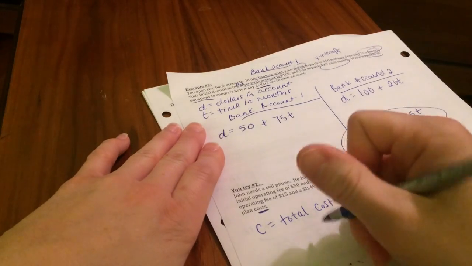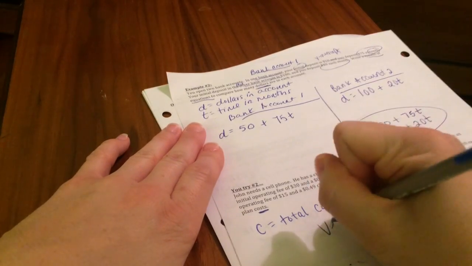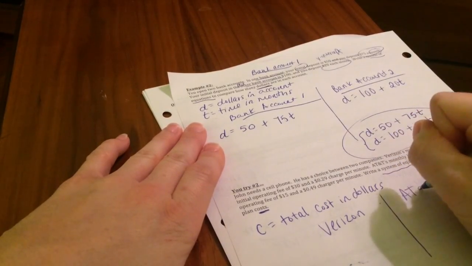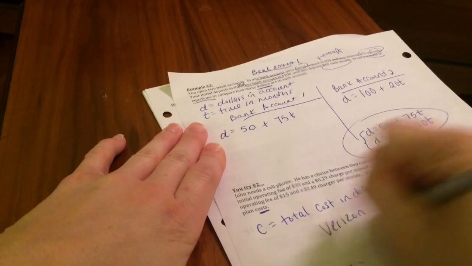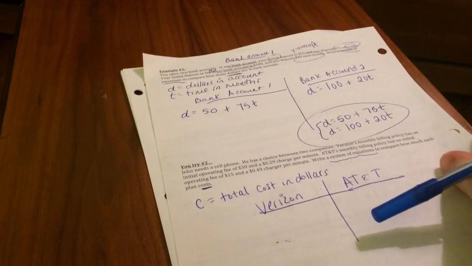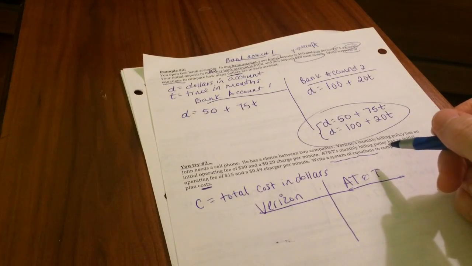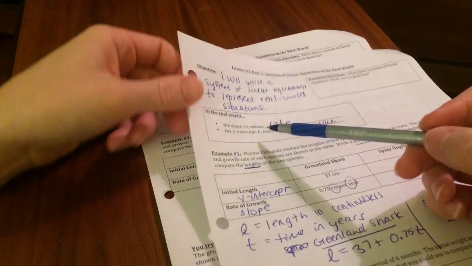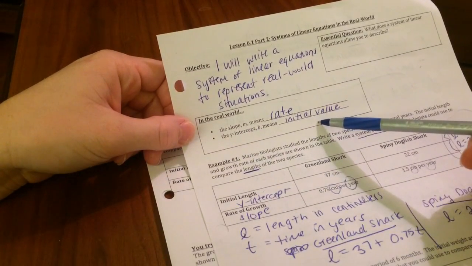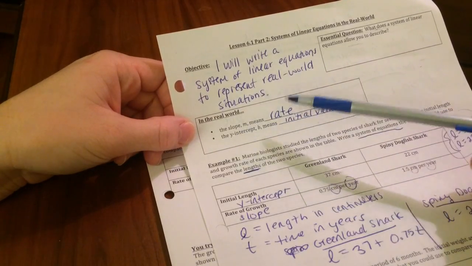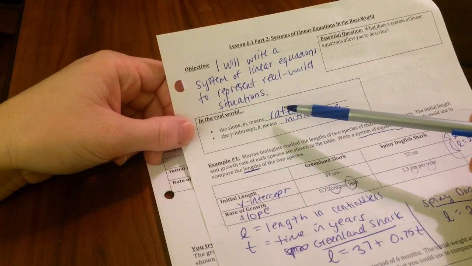We have two different cell phone companies. One is Verizon, and the other is AT&T. Those are your two separate equations that you have to write down. And then remember, we learned that in the real world, the y-intercept is the initial value. So in this case, it would be your initial operating fee. And then the slope is always the rate.